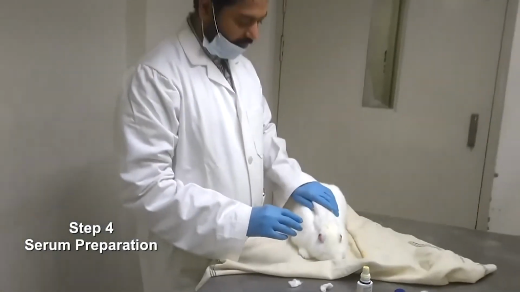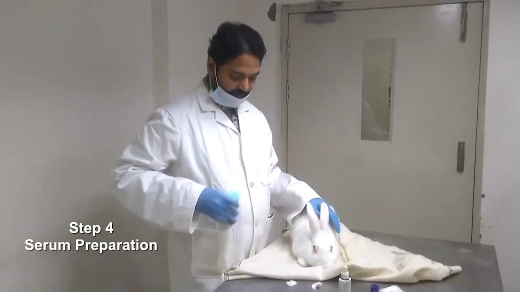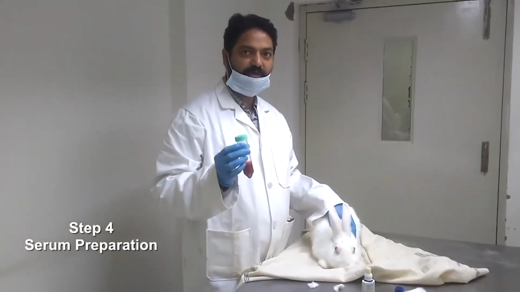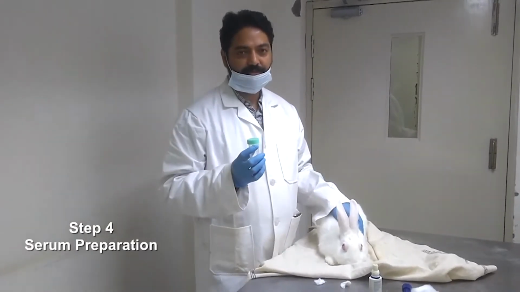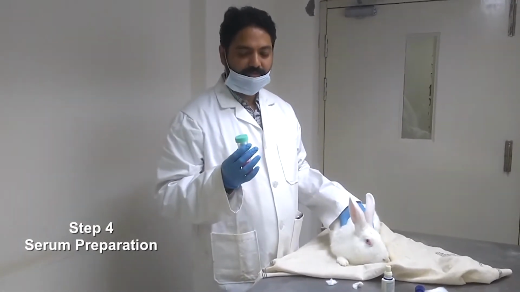So we have isolated approximately 10 to 12 ml of blood. This will give us approximately half of that volume as serum.